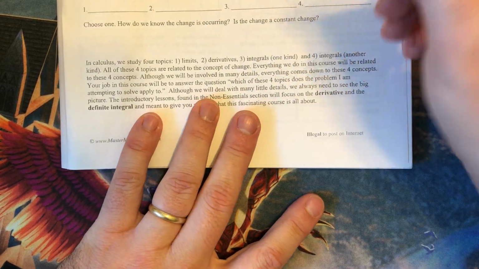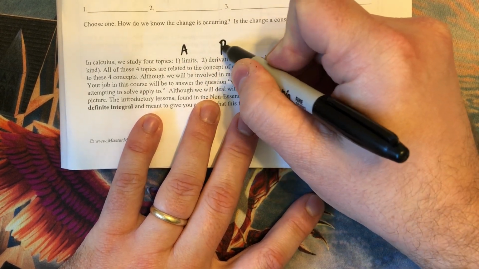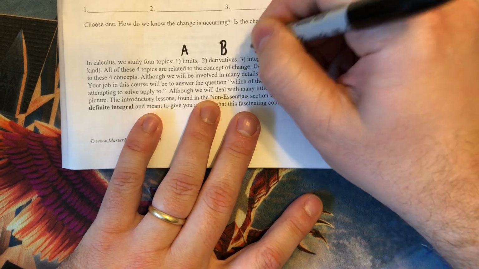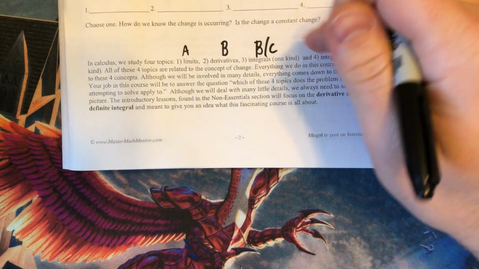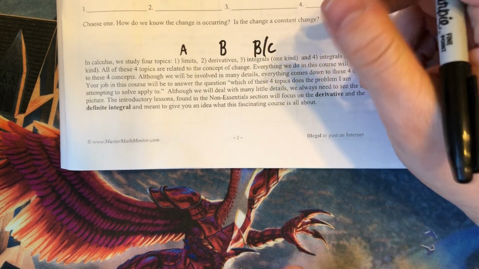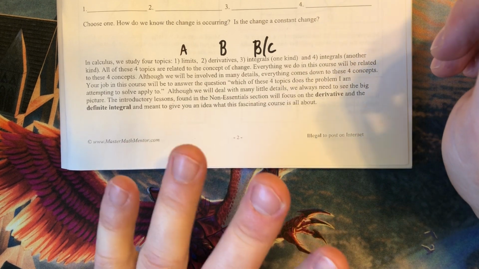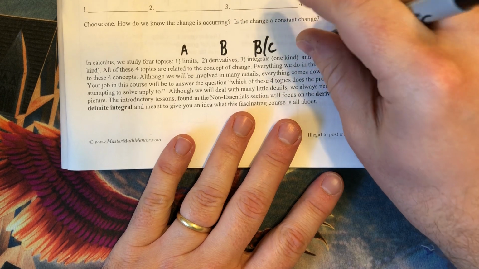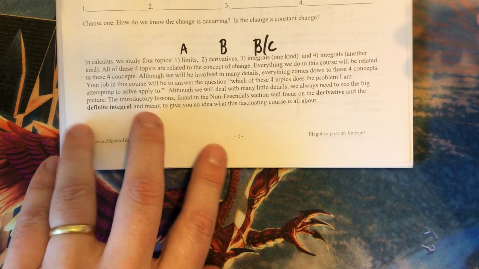The A-B portion is like limits is kind of the A, and then derivatives is the B, and integrals is also kind of the B and a little bit of the C. And then the C portion is the rest of integrals and special topics and series. So, and if you are a junior taking my AB class, I would love for you to take BC next year. I know it's the first lesson, but just think about it.